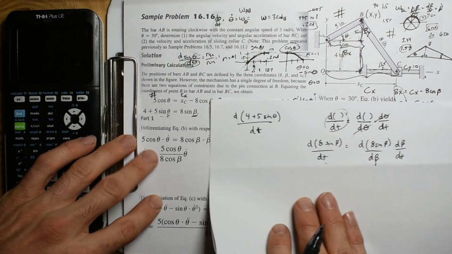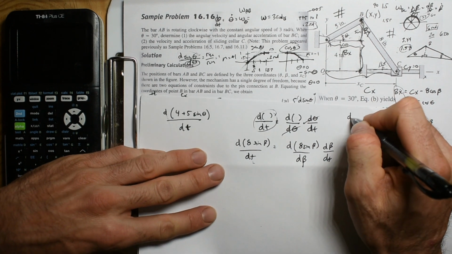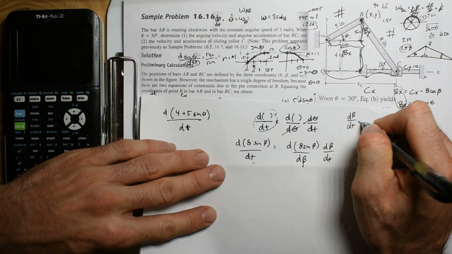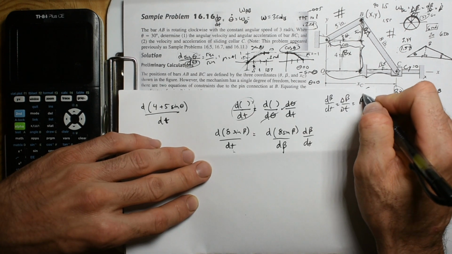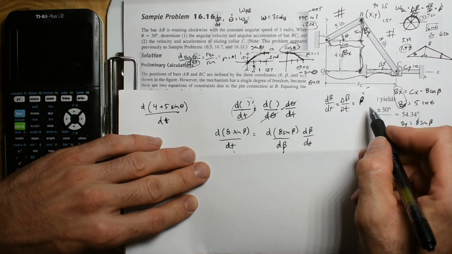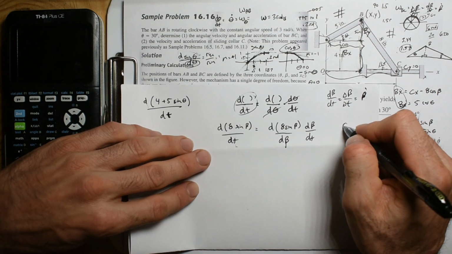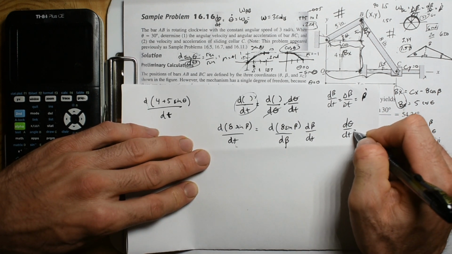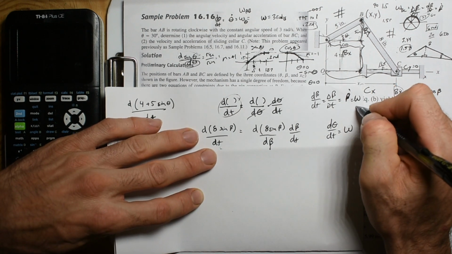So now we're doing it. We've already said that d beta dt is change in beta over change in t, or it's just beta dot. So that's where that beta dot comes from. And also d theta dt is omega, so this is also omega.